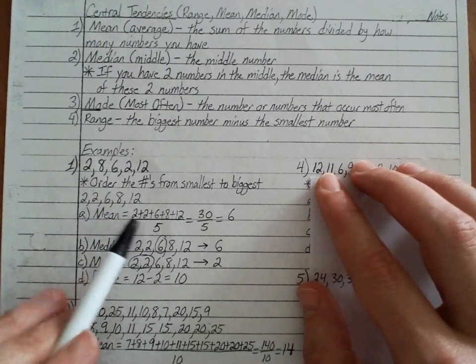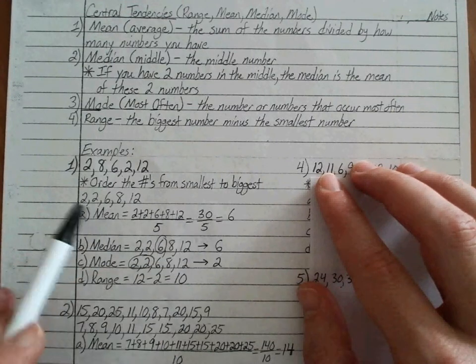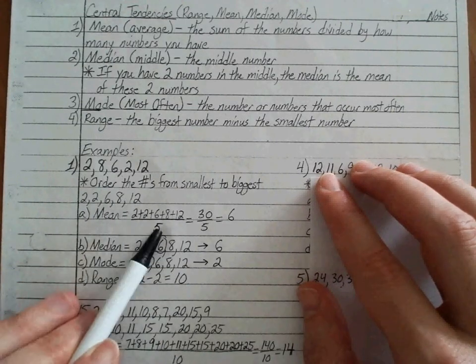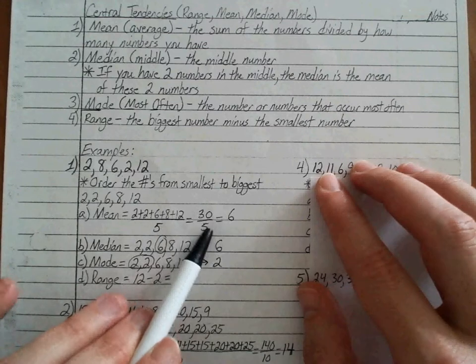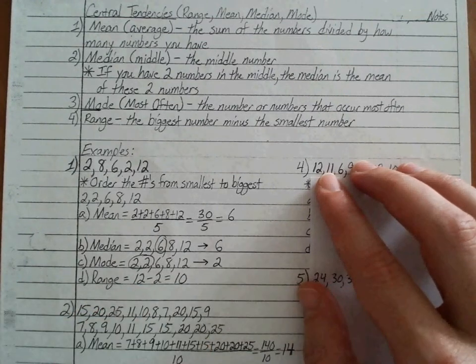Now to find the mean, you're going to add these numbers up. If you add them up, you get 30. We have 1, 2, 3, 4, 5 numbers. That's why I divided by 5 here. So when you divide 30 by 5, you get 6 for that mean.